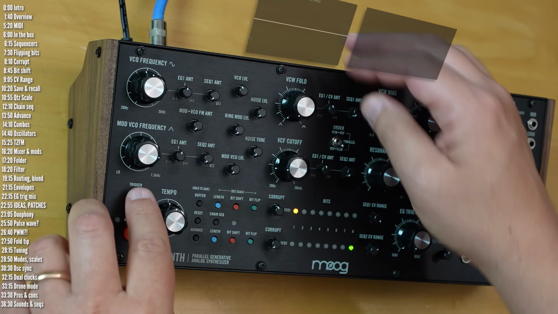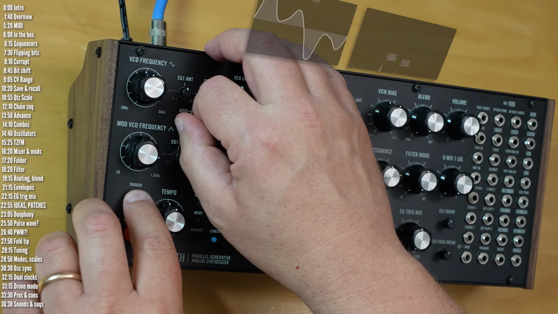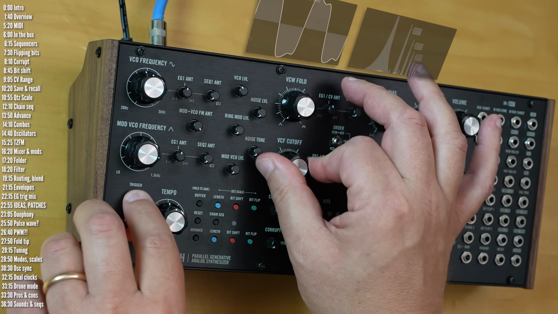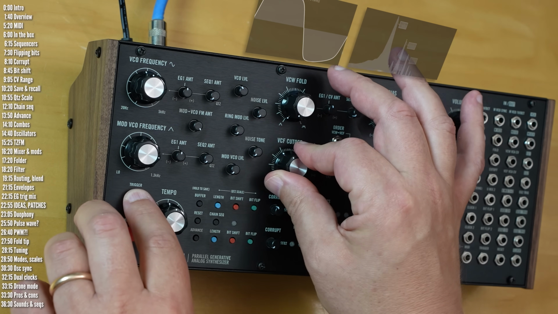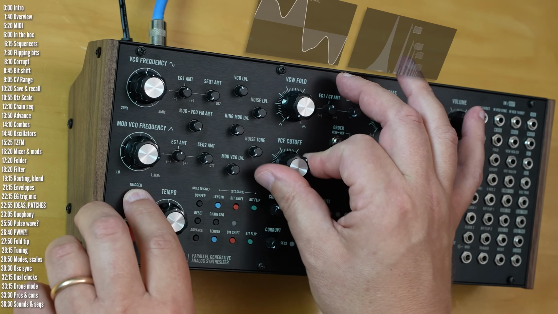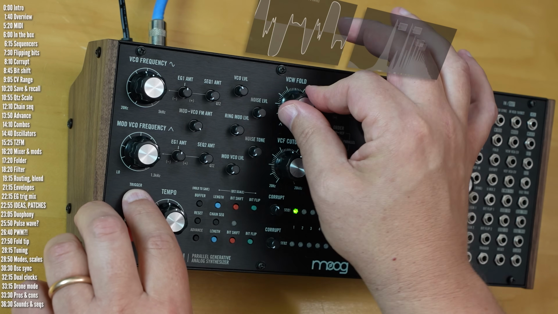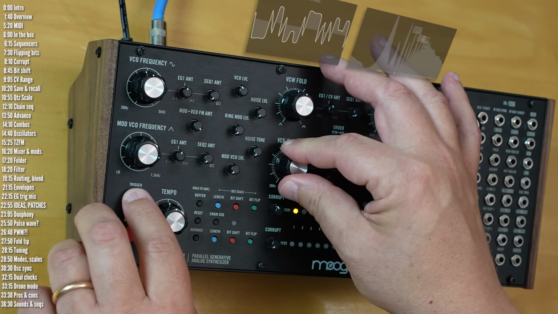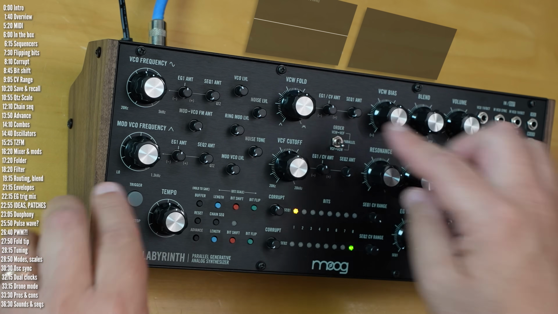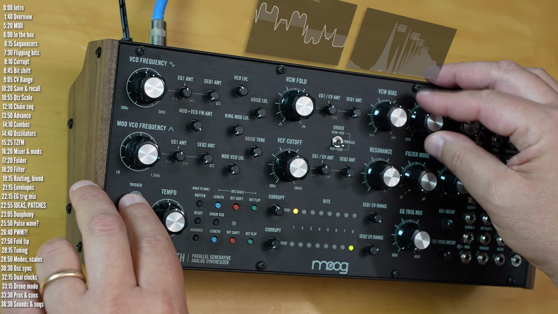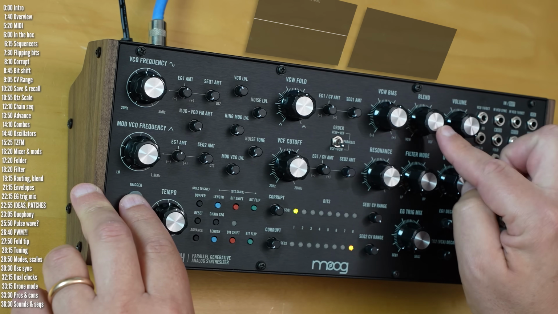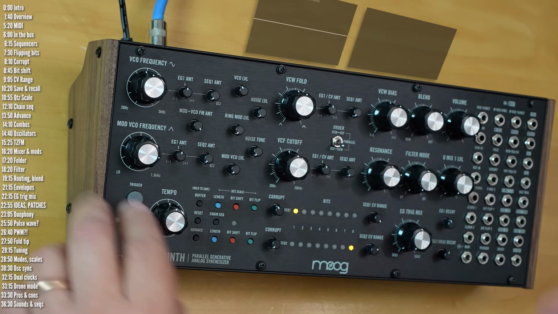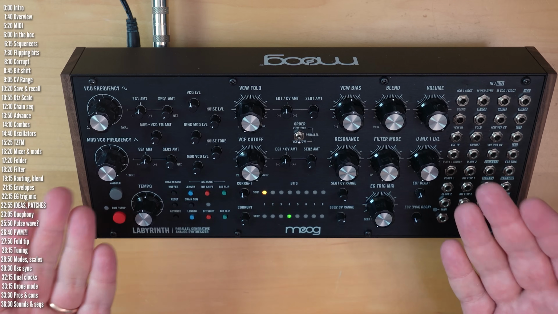So I can now first filter my sound. Let's take something harmonically rich. So I can filter that, and then send that into the folder. And again, despite the series routing, if I wanted, I could also pick up the output of the filter on its own, or blend between the two. So that's the core of the signal path in terms of modulation.